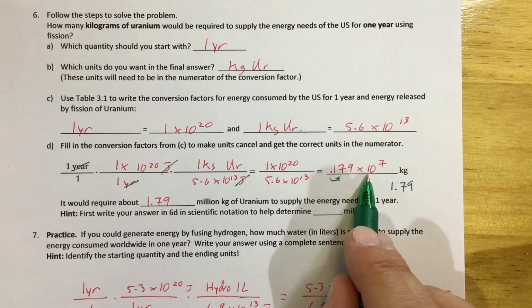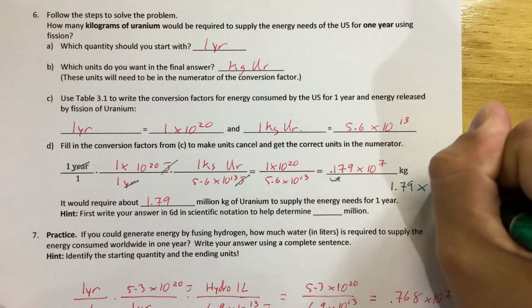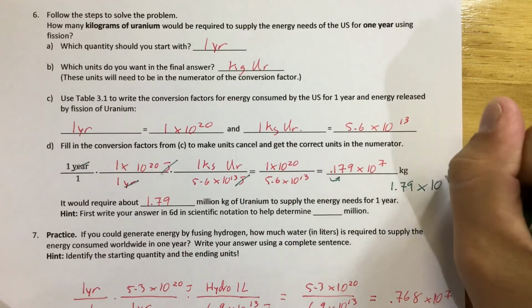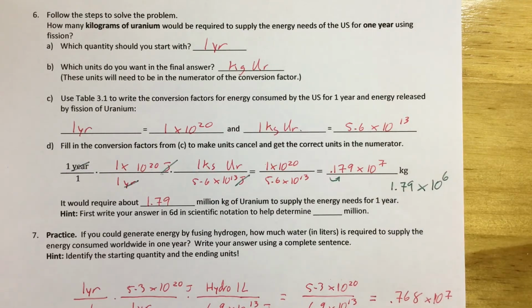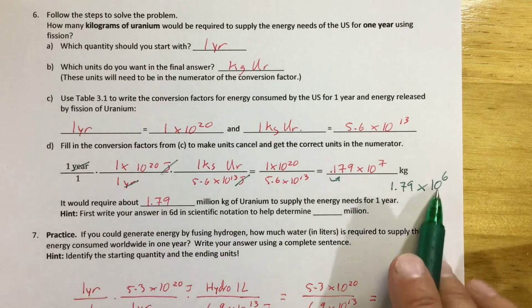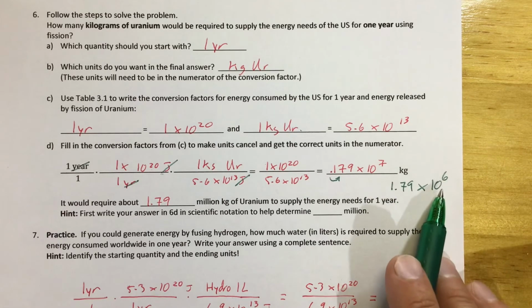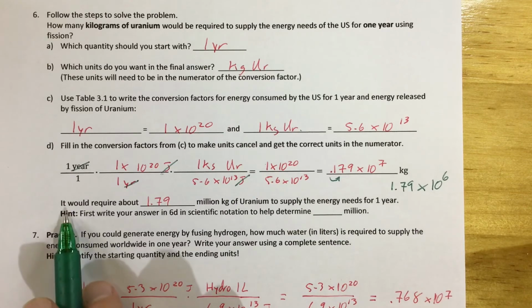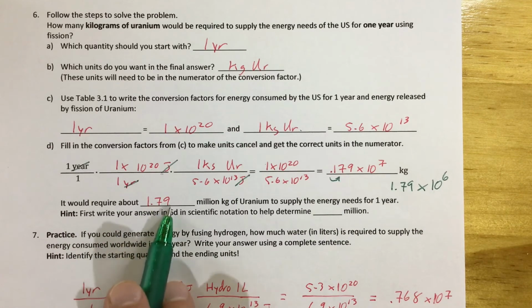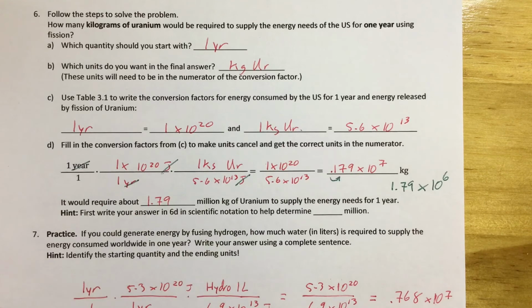I'm going to take it away from the scientific power part of this whole thing and drop that down to a 6. And conveniently for the problem, 10 to the 6 is actually million, right? We saw that in the other part. So you could now restate the answer as it would require 1.79 million kilograms of uranium.